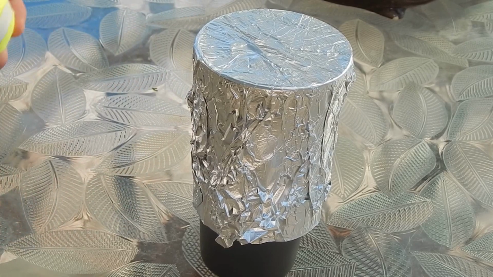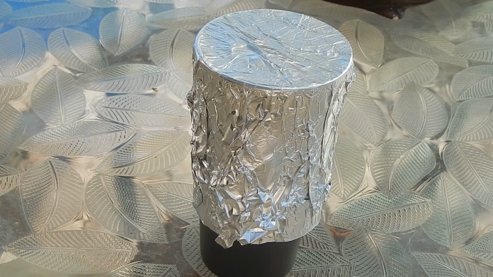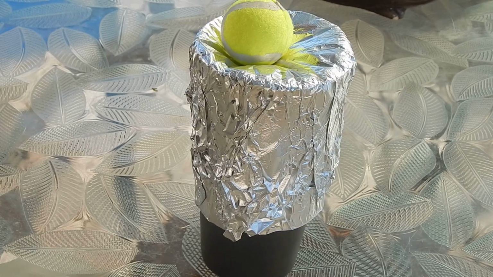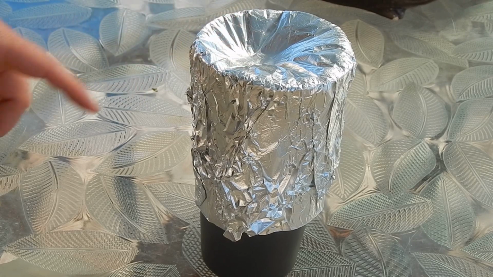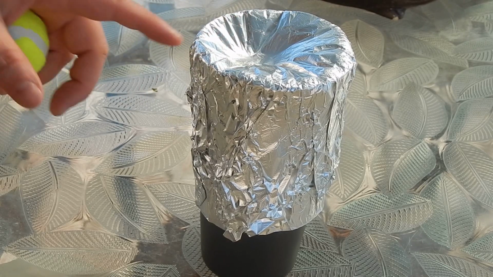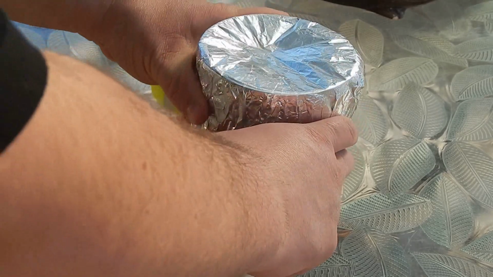Okay, so now I will demonstrate the tennis ball and its effect on the aluminum foil. Okay, as you can see, it did definitely make a dent there. Okay, so I'm going to go ahead and straighten this out again, and we're going to see from the same height the baseball and its effect on the aluminum foil.